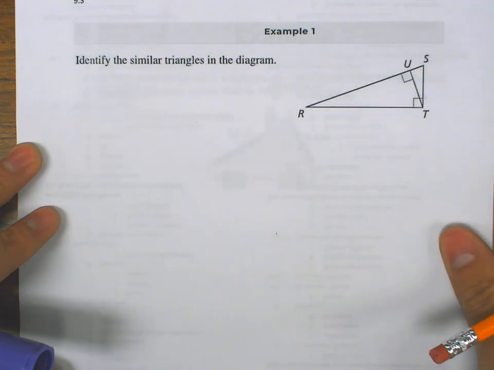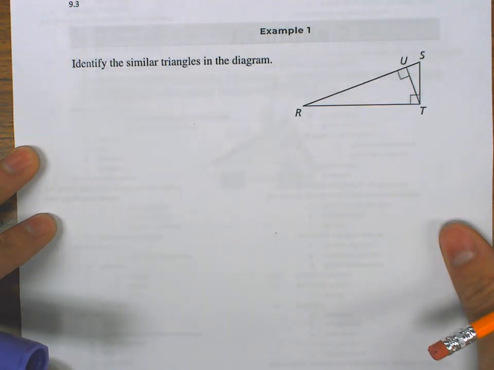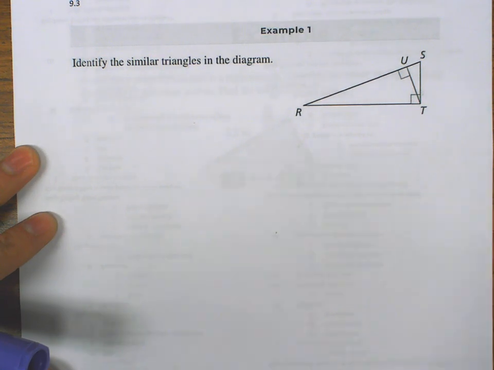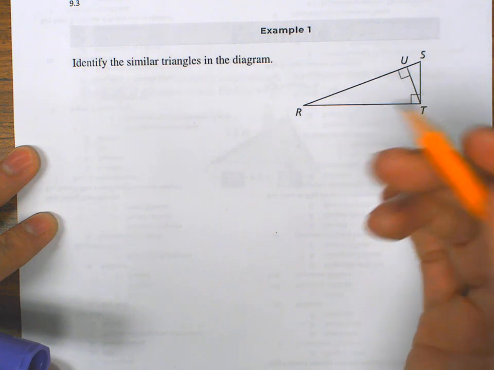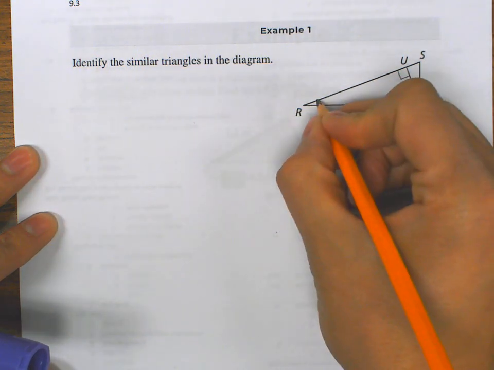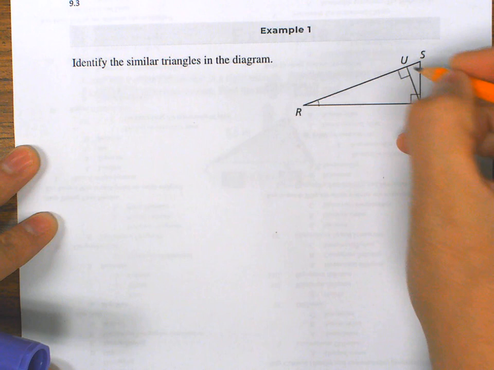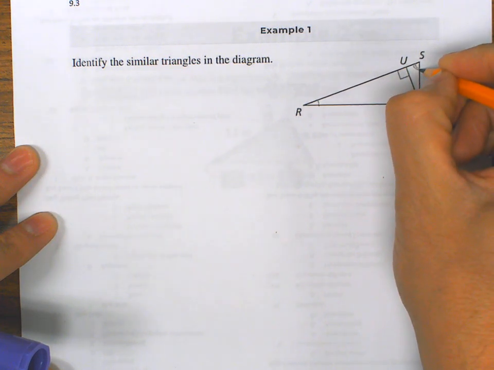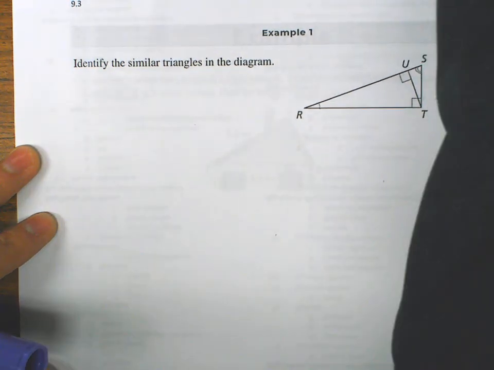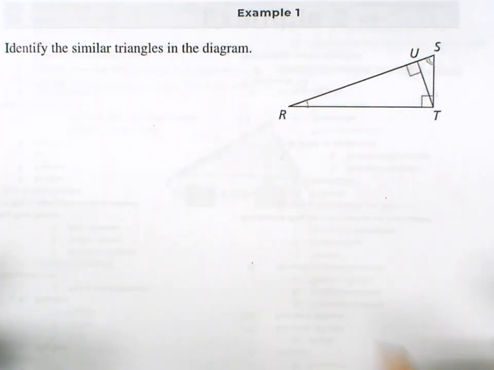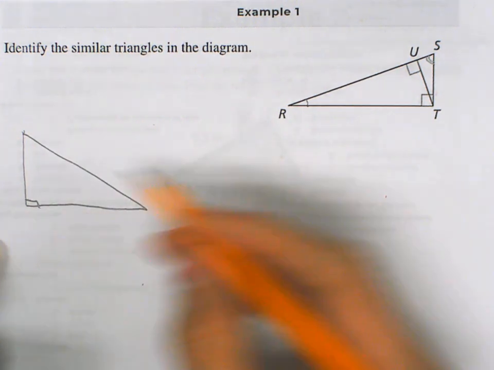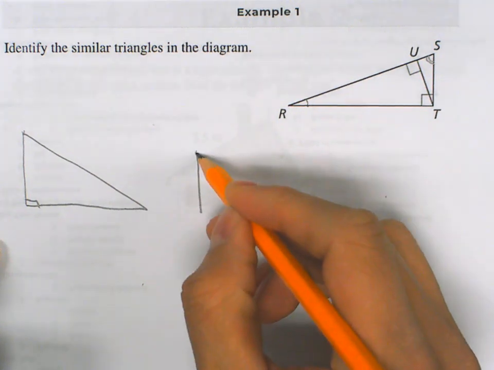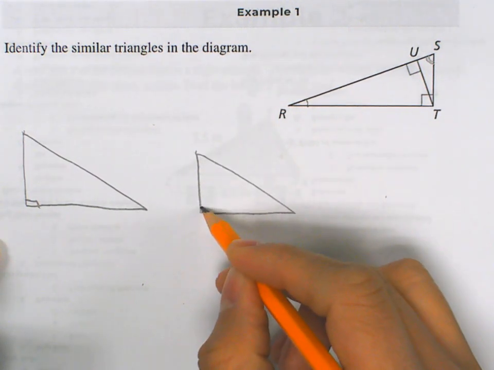All right, here's example number 1. It says identify the similar triangles in the diagram. So one of the things that I always like to do is I always like to label this and then separate them. So I'm going to label this one with 1. I'm going to label this one here with 2. Let me zoom in a little bit. So when I separate these, I'm going to end up with 3 right triangles. And of course, these are not going to be drawn to scale, and that's fine. I really don't care.